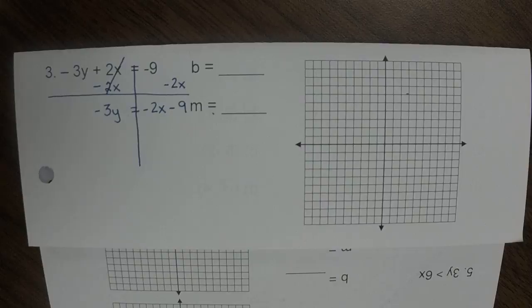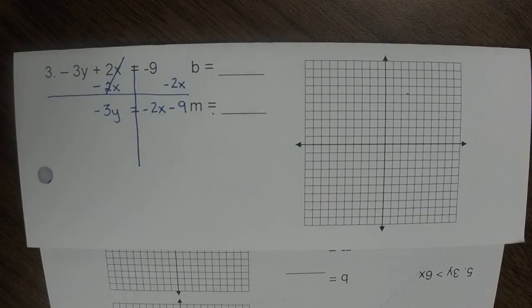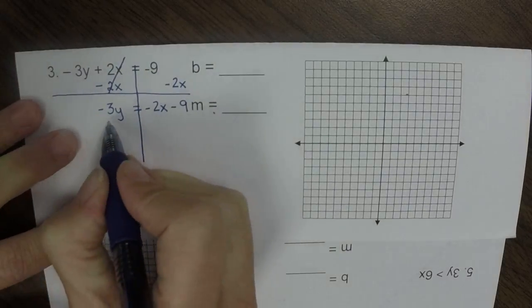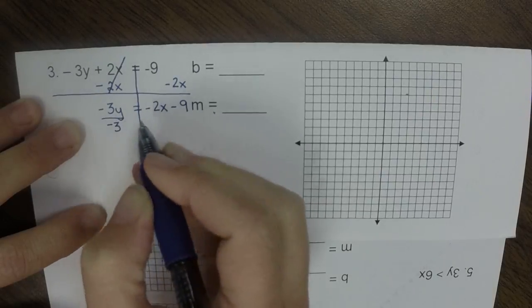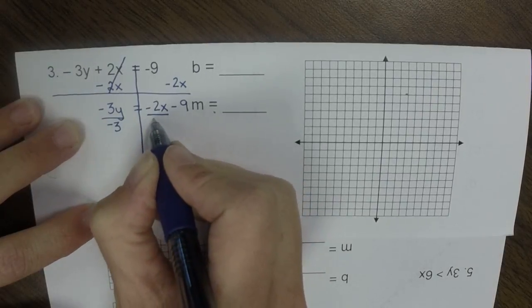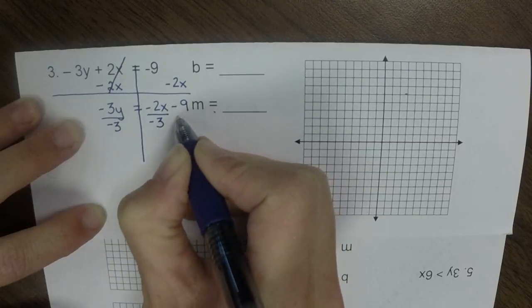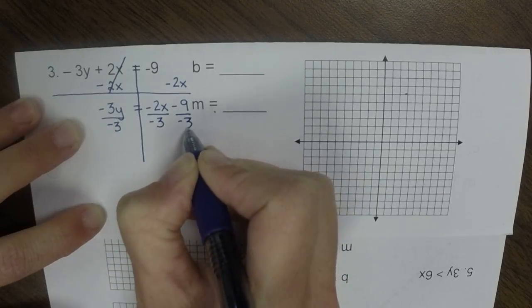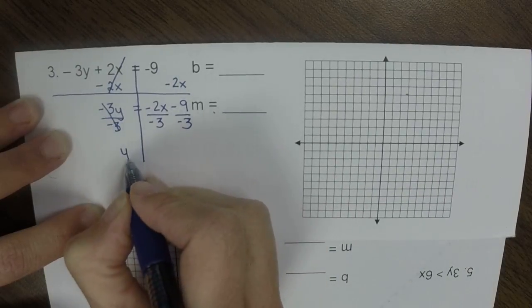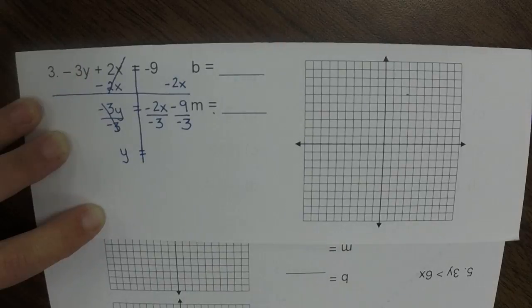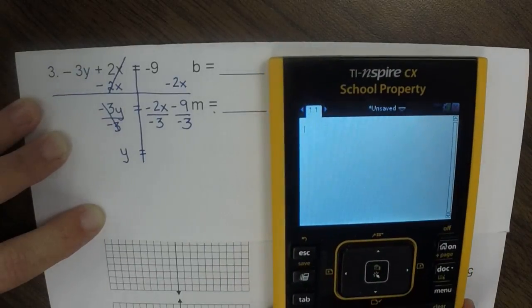So now, is y by itself? Well, no, it's not. So if you go back up, remember the second step was to divide if necessary. Well, in this case, it is necessary to divide. So I would divide by -3 because that's what's with the y. But remember, I have to divide this number and this number because there's 2 terms over here. So now these would divide out and I would have the y by itself. So now would be time to get into my calculator.